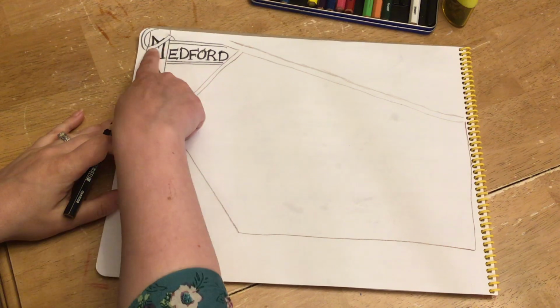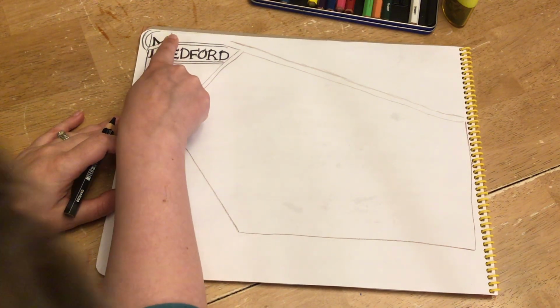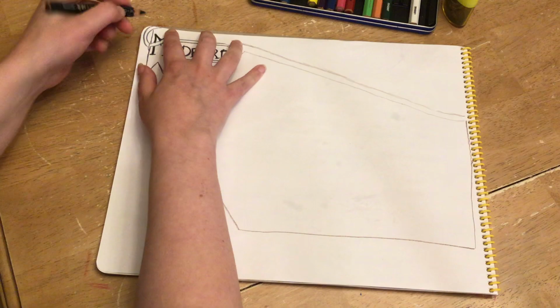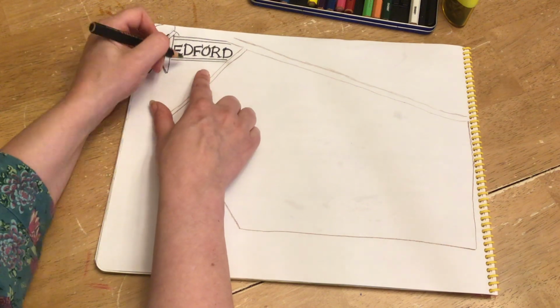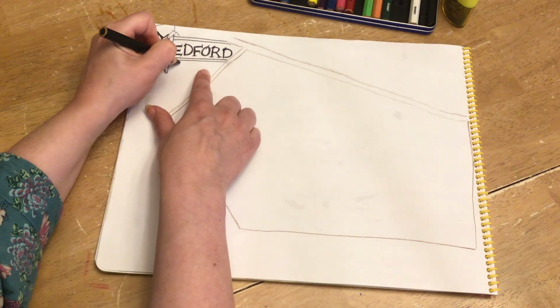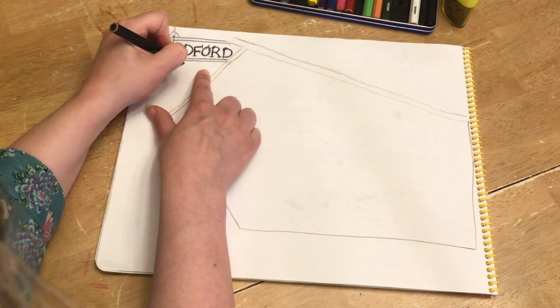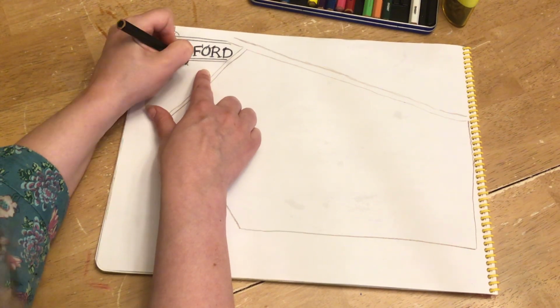Okay, and on our little sash here, so let's see, over here on our little halo, it says map. And this says, you have to write small now, Town of Medford. Below that, we're going to write in your very best handwriting.